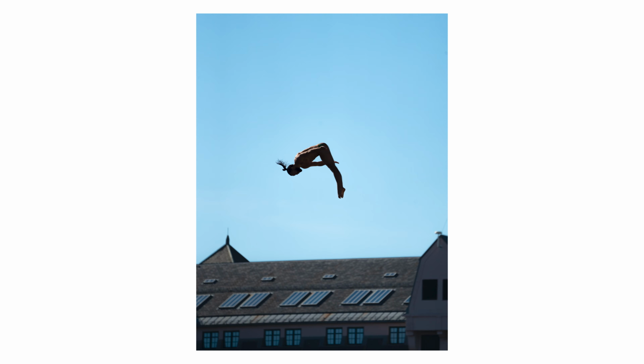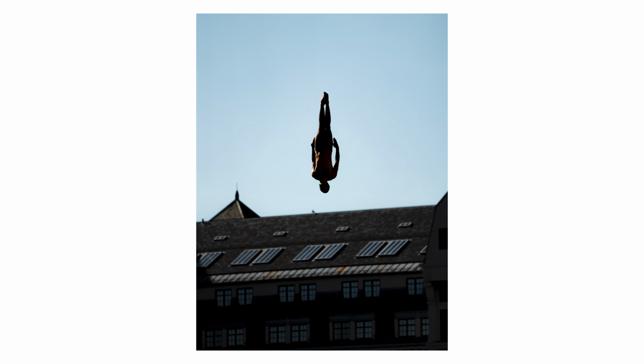A few weeks back there was also this Red Bull cliff diving competition, also at the Oslo Opera House, and I got some really cool images. This is by far my favorite. Let me know what you think in the comments. For those images I used a long telephoto, the Sony 100-400, shooting mostly at 400 to get these divers when they were doing their thing.